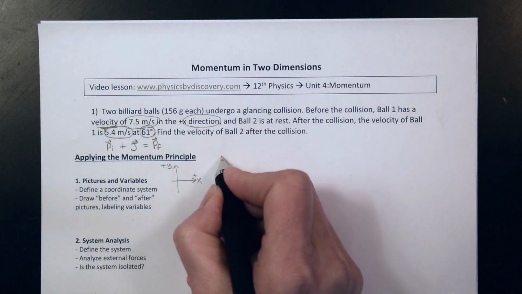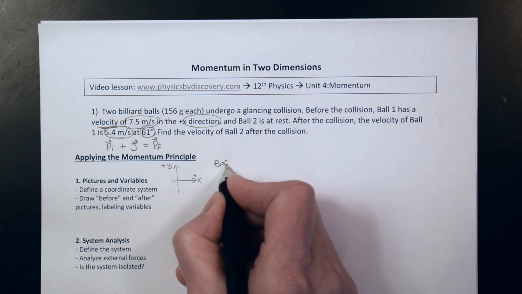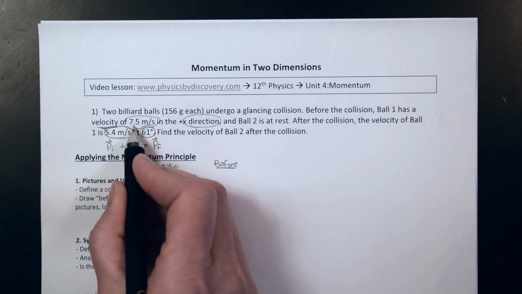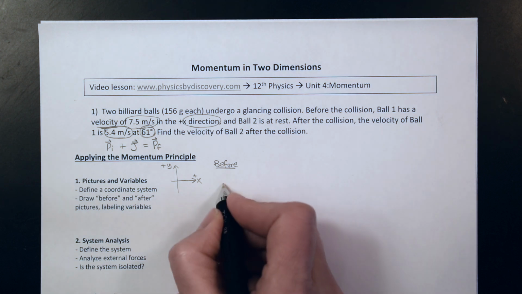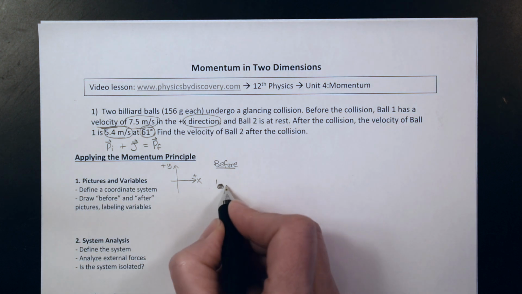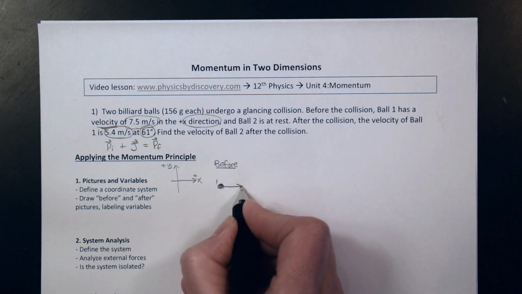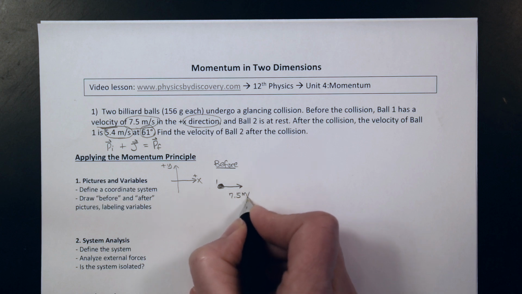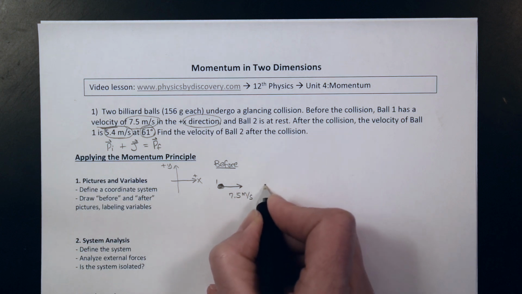And then before the collision, what's happening? We have ball 1 with a velocity of 7.5 meters per second in the positive x direction. So here is ball 1, and it is moving this way at 7.5 meters per second, and ball 2 is at rest.